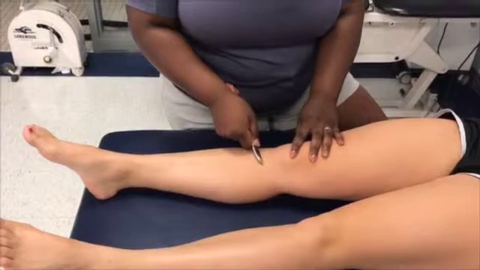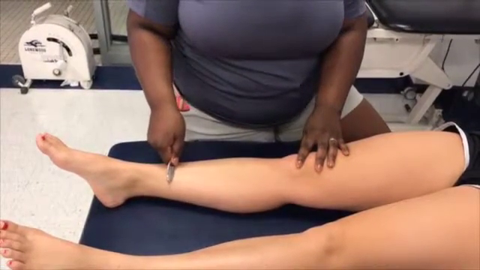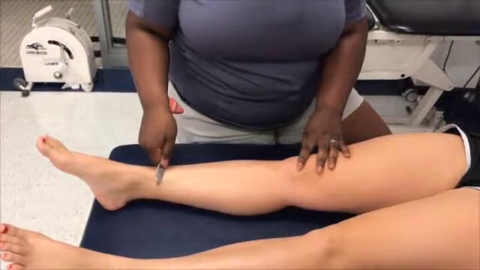This is the Oppenheim test. The patient is supine and the position of the examiner is at the patient's side. The blunt object is run along the crest of the anteromedial tibia. This is testing for an upper motor neuron lesion.